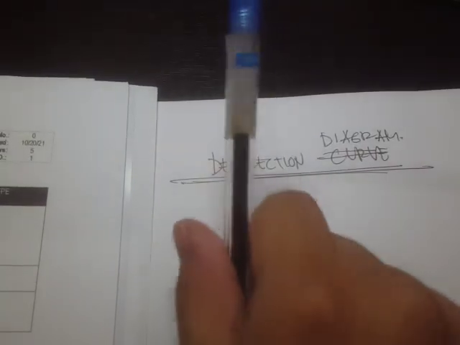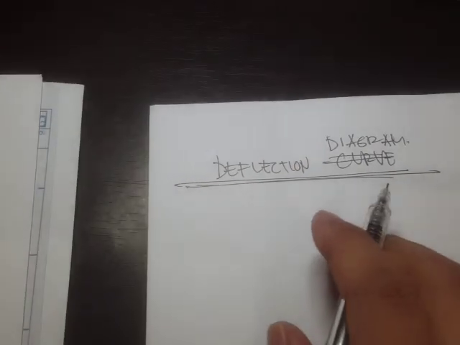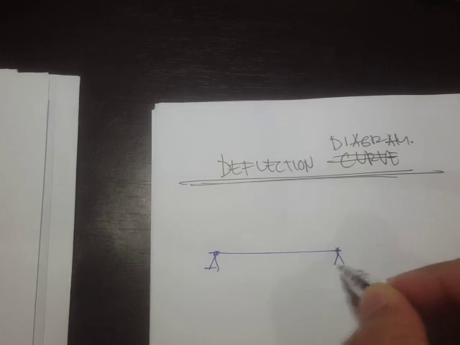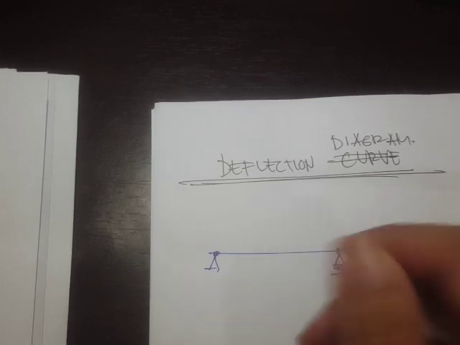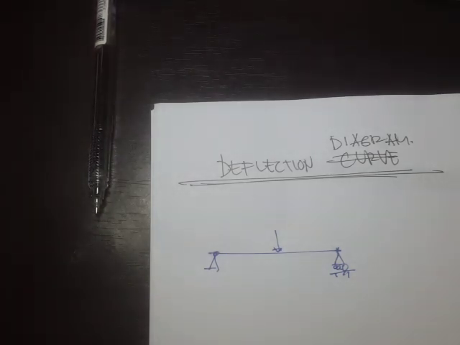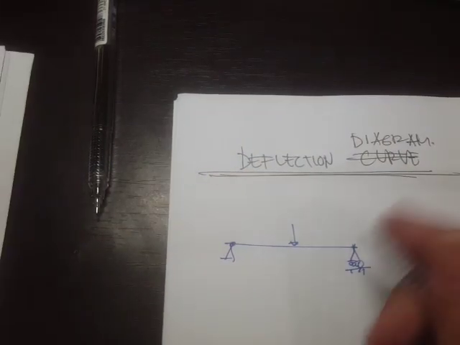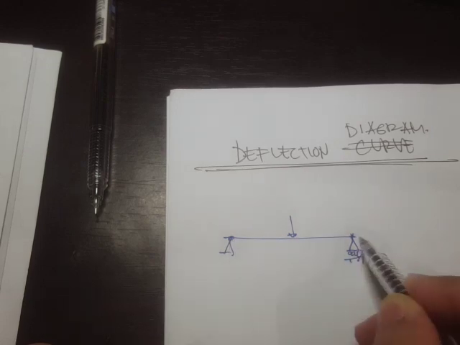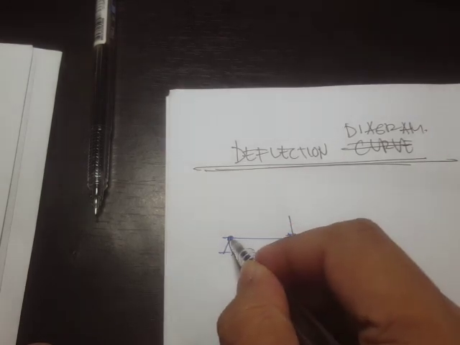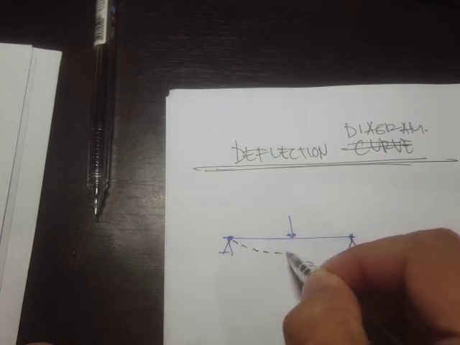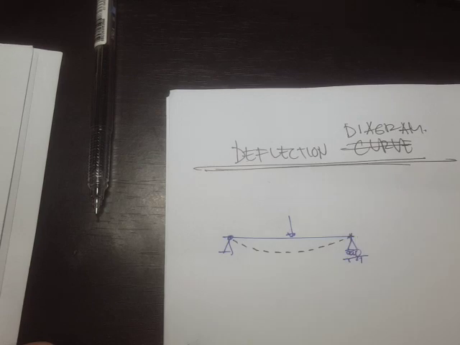Okay, so now let's try to draw. Let's say we have this simply supported beam, and we have this concentrated load. Then what's going to be the deflection? Take note, this is a beam, this is a roller. There is no deflection, but there is rotation. So the deflected shape would look something like this.